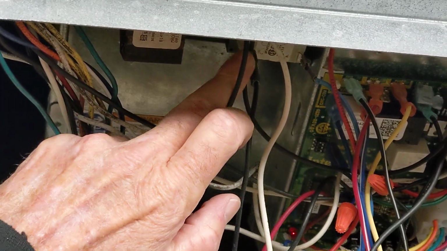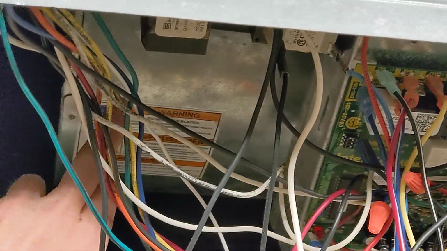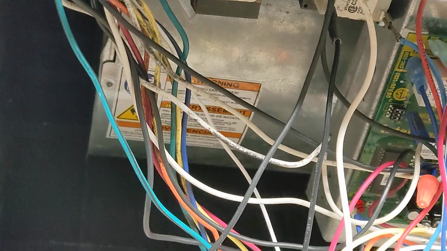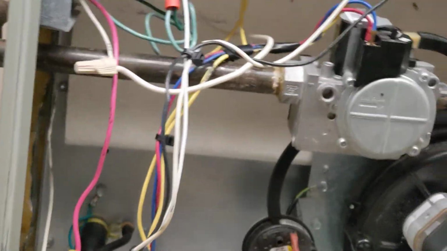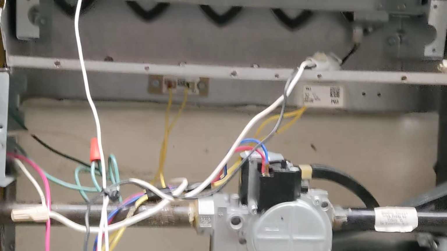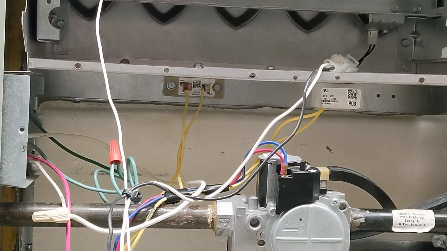I have a transformer. And I have a blower motor inside of this housing. All right, so that's component identification.